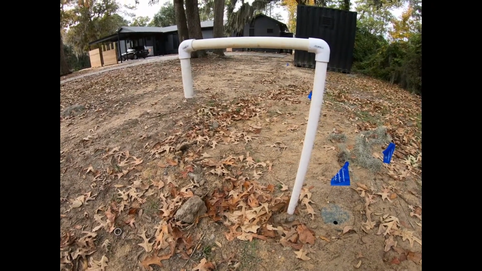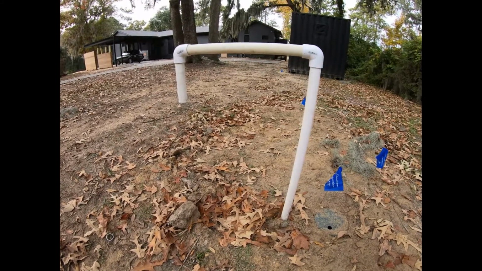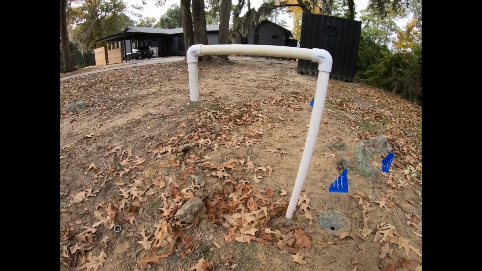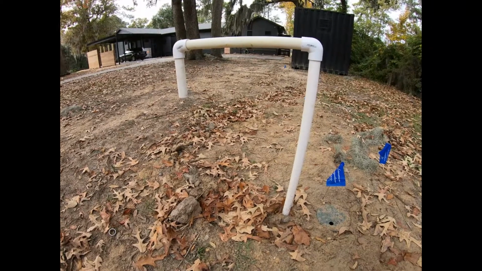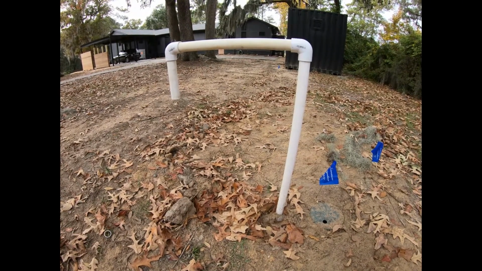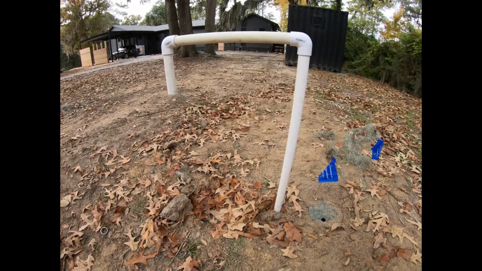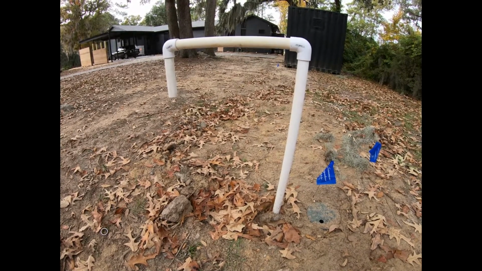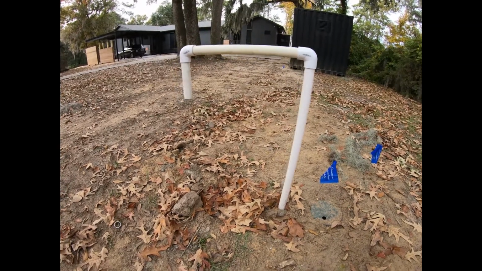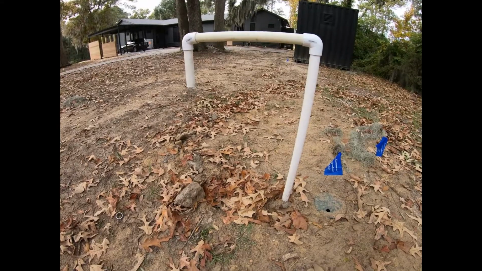So now that we have our valve installed, we simply get ready with our bucket and a buddy and a timer, and we turn on this valve fully for full water flow, and we start the timer as soon as we put the bucket underneath.